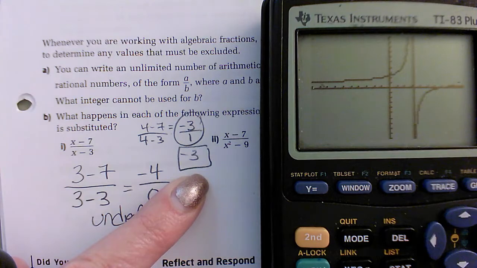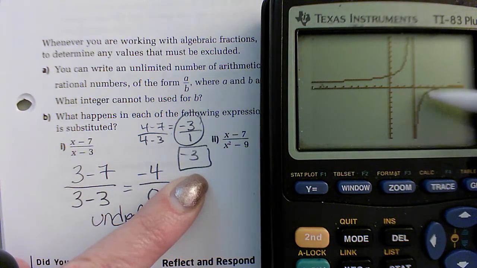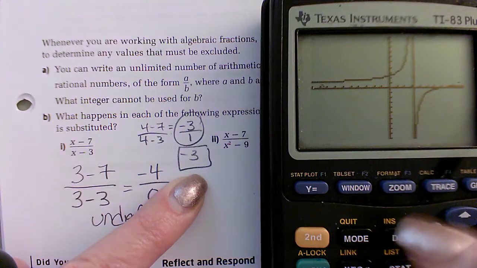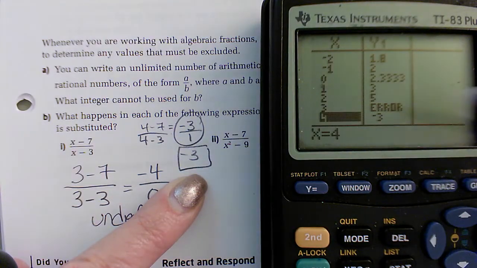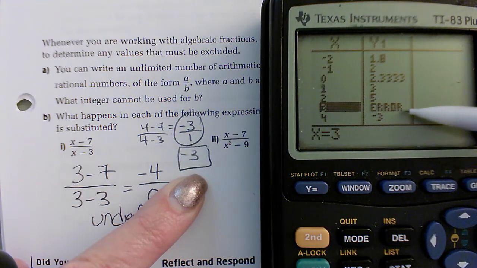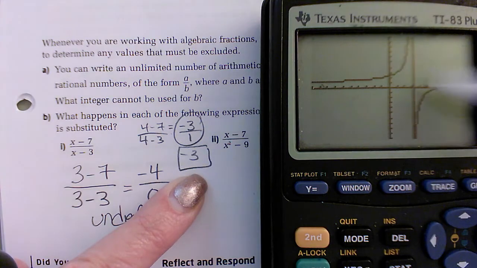Okay, so if I hit my graph button, if I go over to 4, my graph is going to be down at negative 3 right there, which is agreeable, right? But let me go back to my table. When I put 3 in, what happened? I get an error. And in my calculator, because it's the older style calculator, I end up with a line.